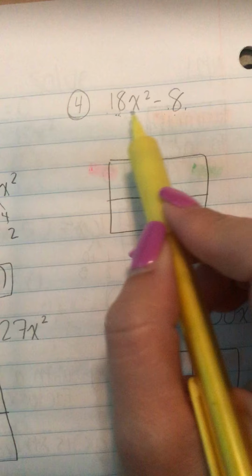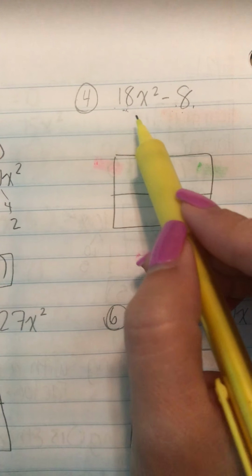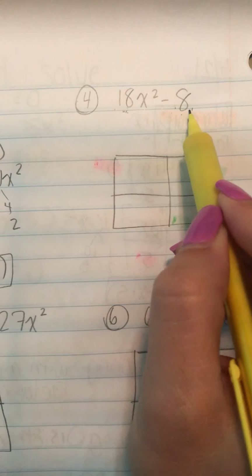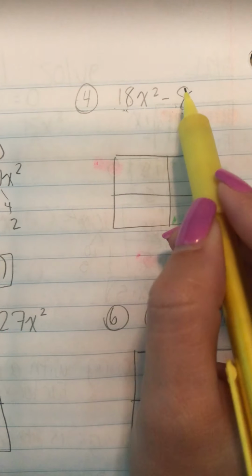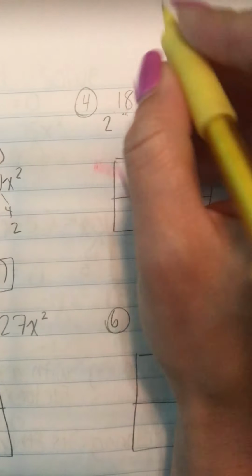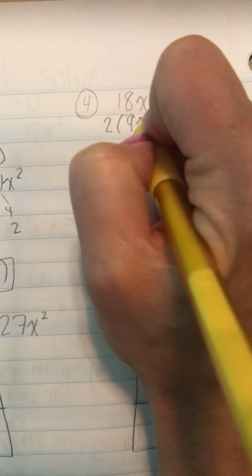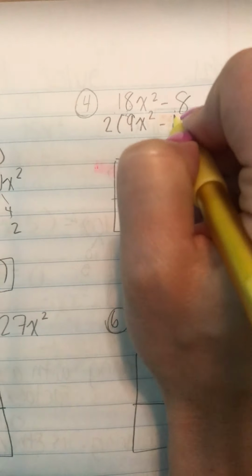Well, we know they're both even, so 2 can go into it, but can we see if another number goes into it? Well, 4 goes into 8, but not into 18. 6 does not go into 8, and 8's the next number. So our greatest common factor would be 2, and we divide by 2, so we get 9 here, minus 4.